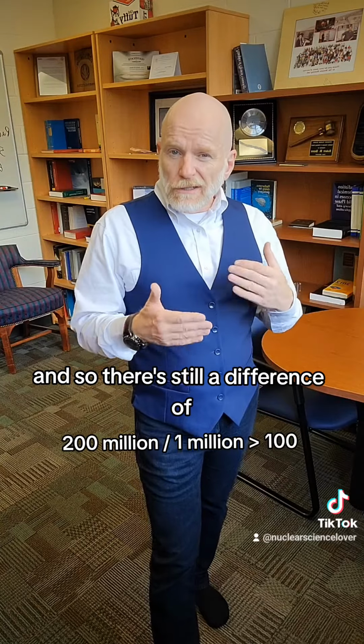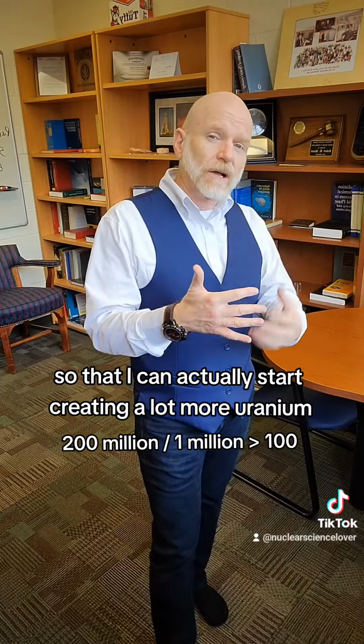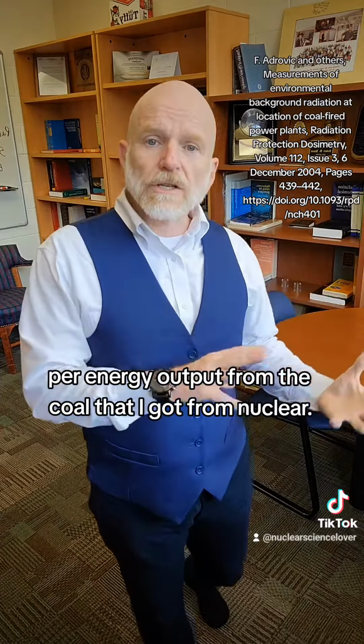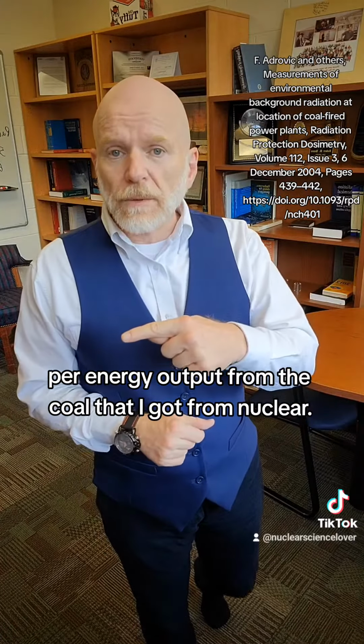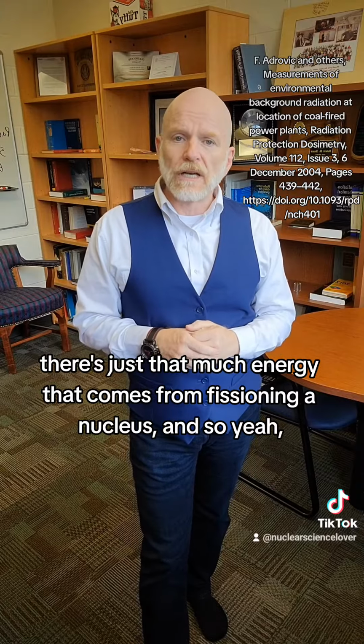And so there's still a difference of over about a factor of 100 here, so that I can actually start creating a lot more uranium and its decay products in the ash per energy output from the coal than I got from nuclear. Nuclear is just that energy dense. There's just that much energy that comes from fissioning a nucleus.